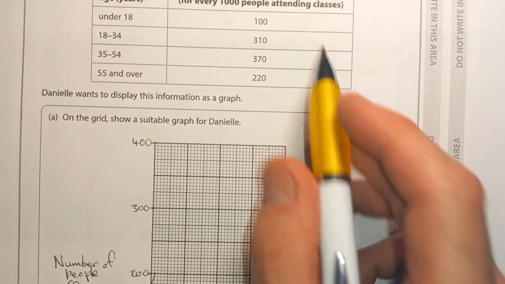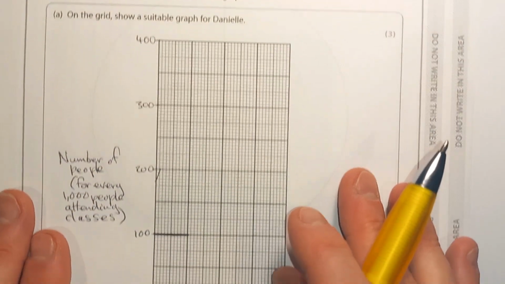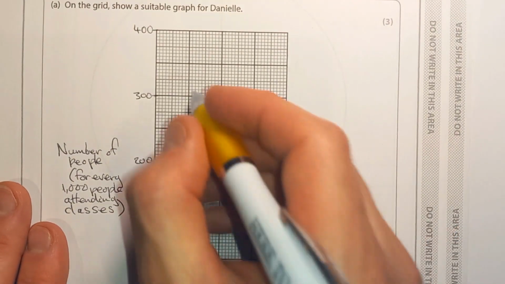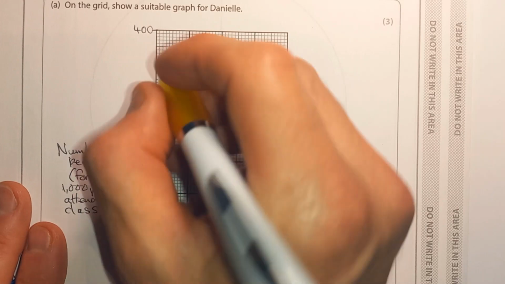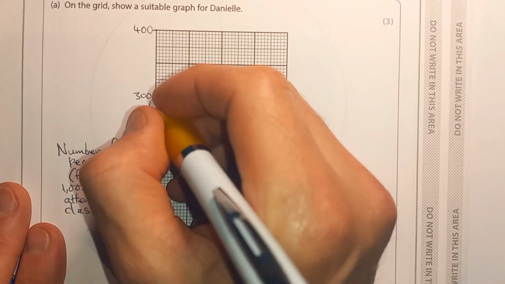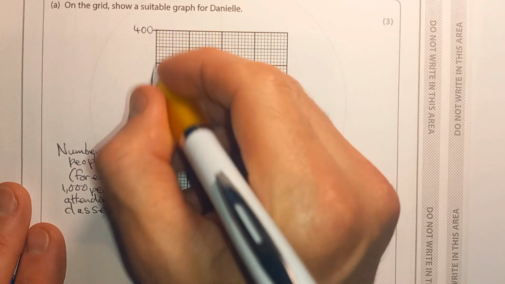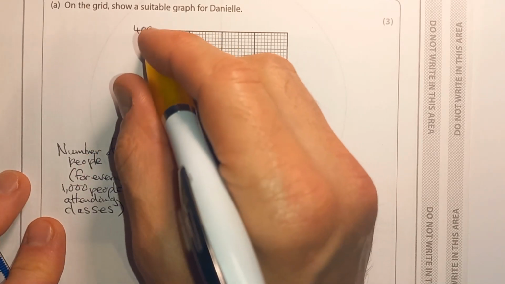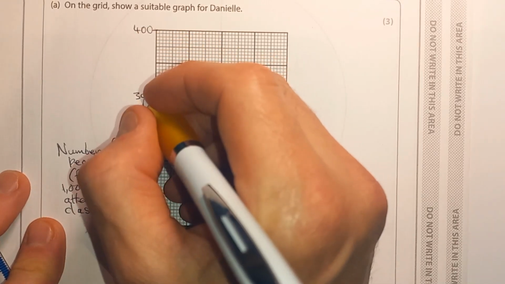Then the next value we've got is 310. Well, 300's up here. Now, because we've got 2 boxes for each 100, that means we've got 20 little boxes for a difference of 100.